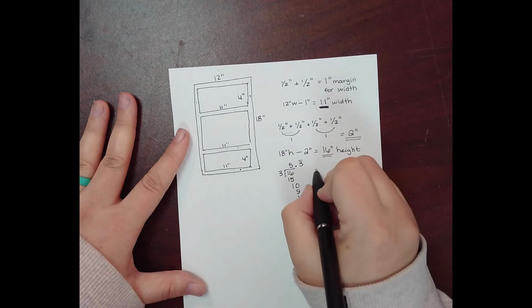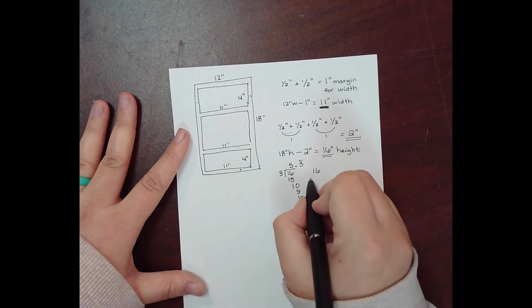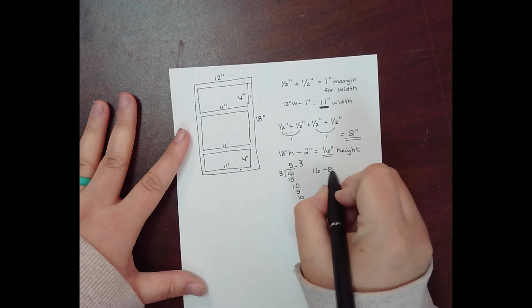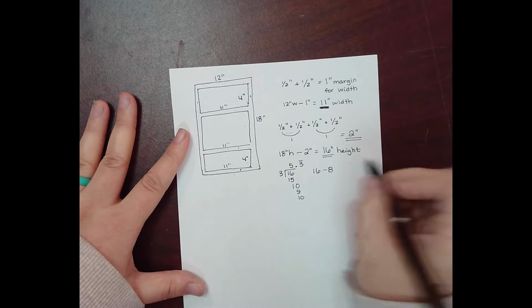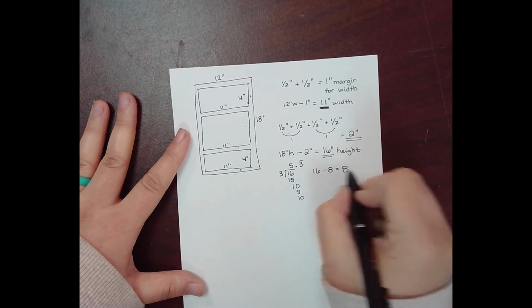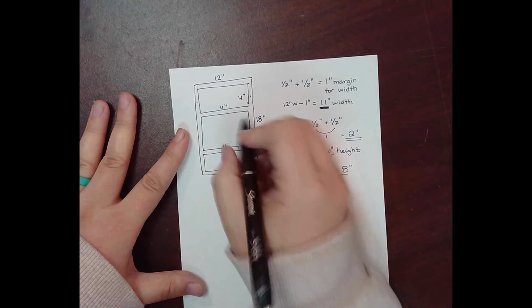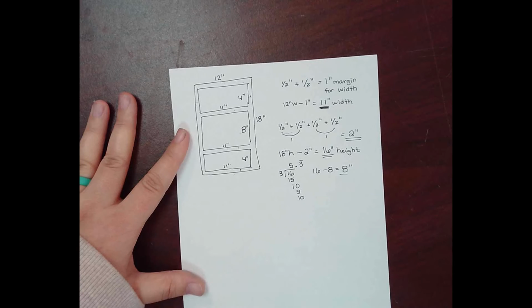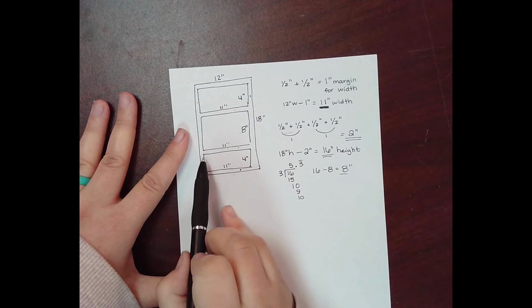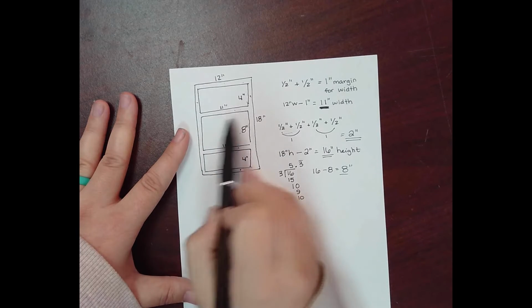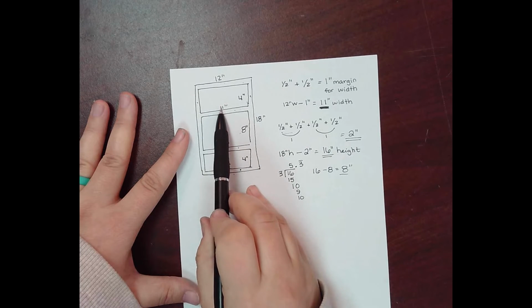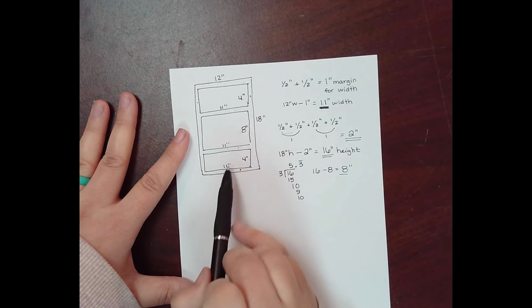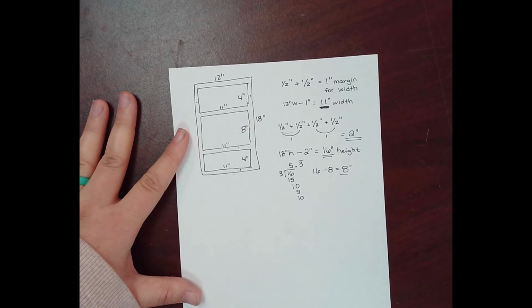Good. So we're going to take that 16 minus 8. Well, that's pretty easy, right? Because it equals 8. So we have 8 inches remaining for that large section. That makes this pretty easy to deal with. Okay, so we know that for the background of each type of balance, it's going to be 11 by 4, 11 by 8, and 11 by 4.